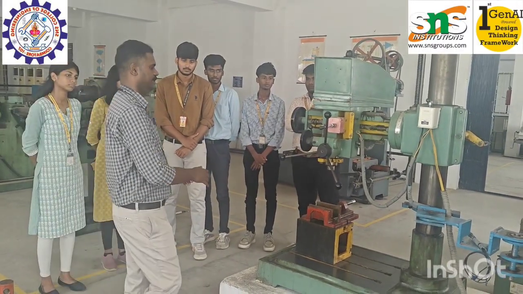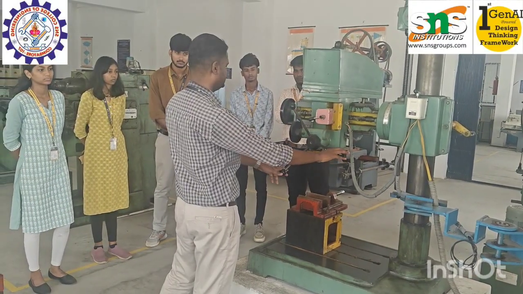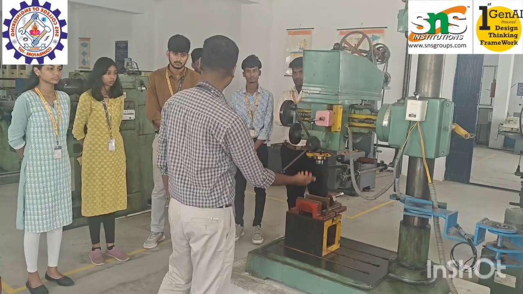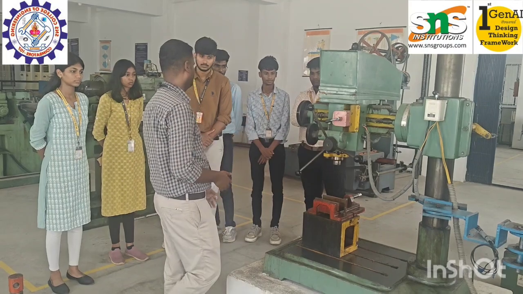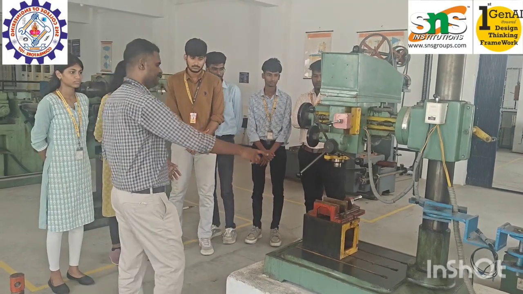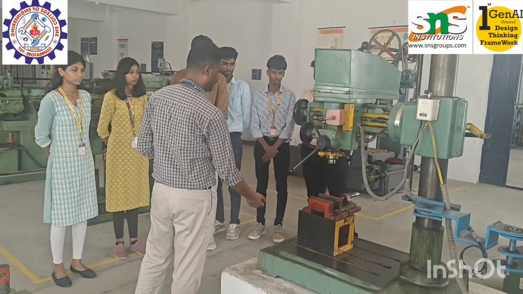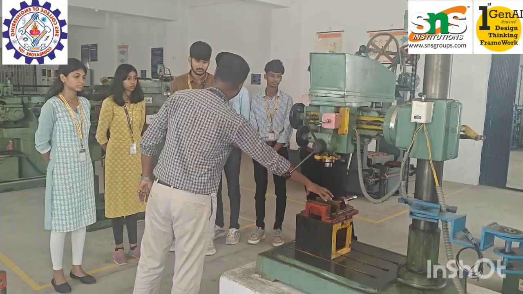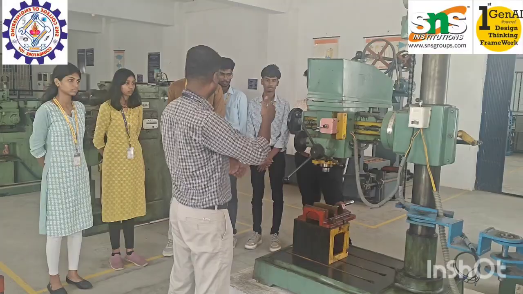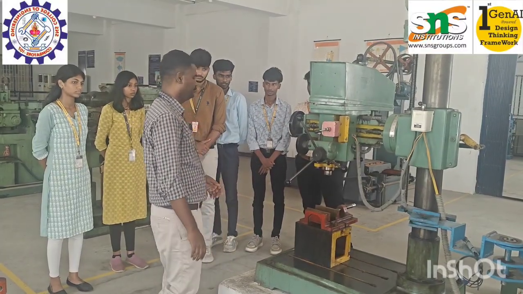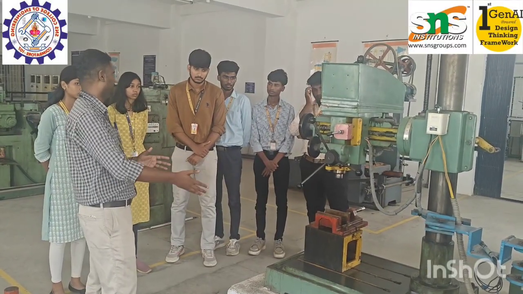Then for giving feed or depth of cut, we have a hand wheel. By adjusting this hand wheel, it can be moved up and down so that the drill bit can be approached to the workpiece and withdrawn from the workpiece to perform the machining operation. And the spindle arm, we can hold the tool here. It is able to rotate about its own axis, and we have to adjust the linear movement. We have mutually perpendicular directions, X, Y, Z. In all the directions we can move the machine.